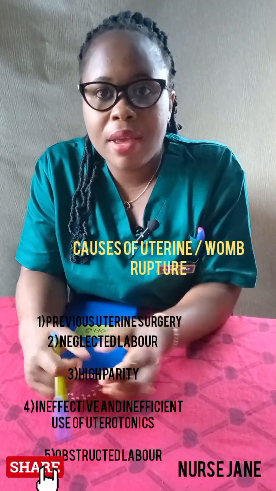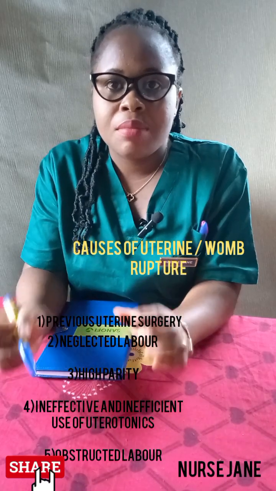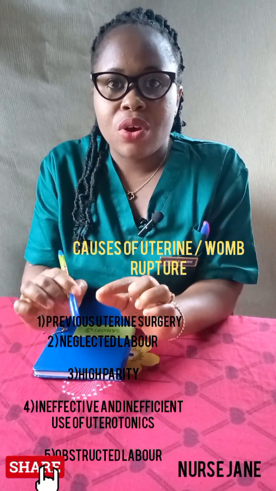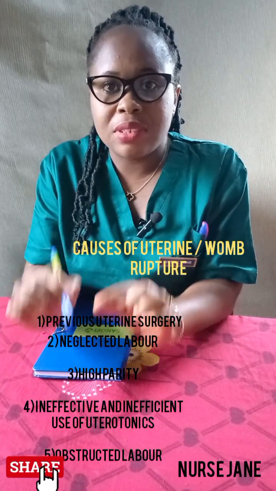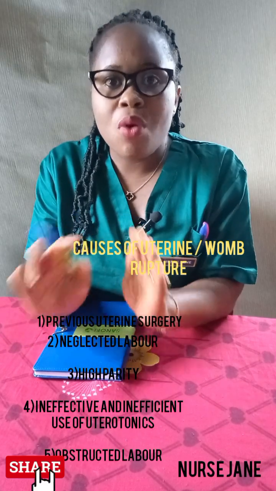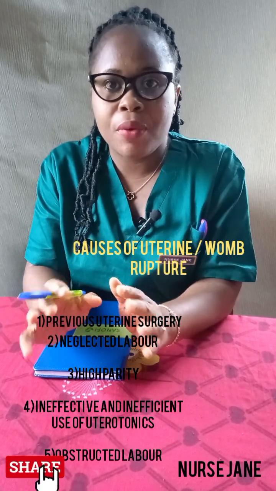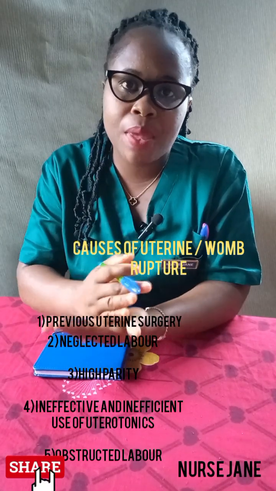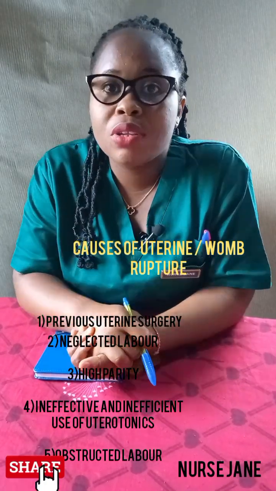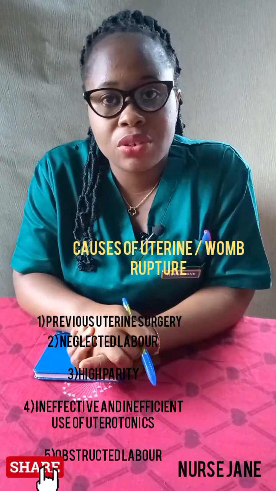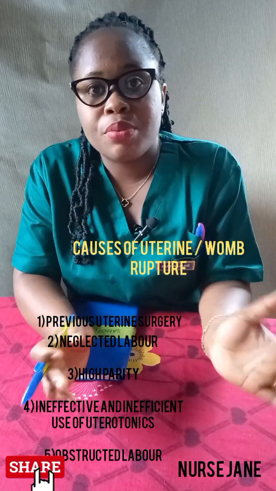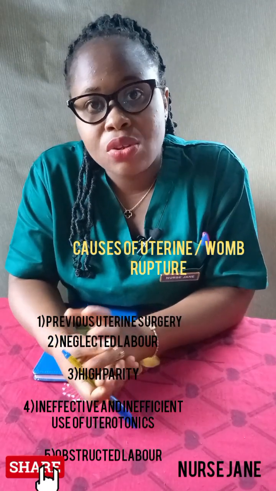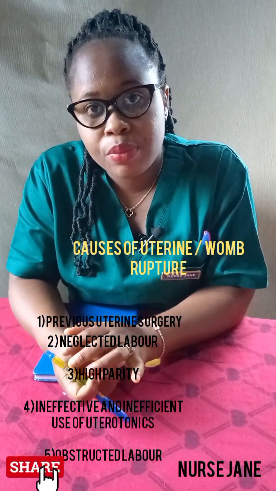So it can make the uterus keep contracting, because at that point of onset of labor, the work the uterus understands is contraction. So the uterus will keep contracting to expel the product of conception. This will cause continuous uterine contraction, which can also predispose the woman to having uterine rupture.